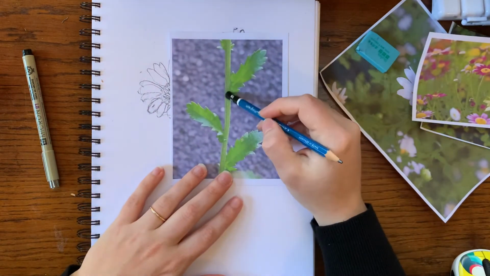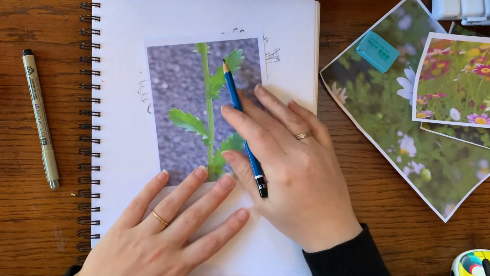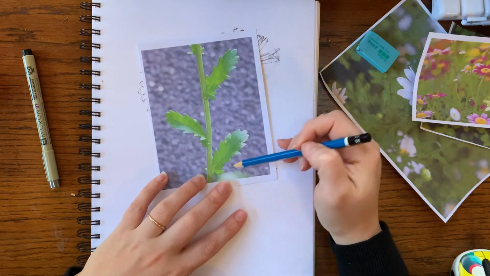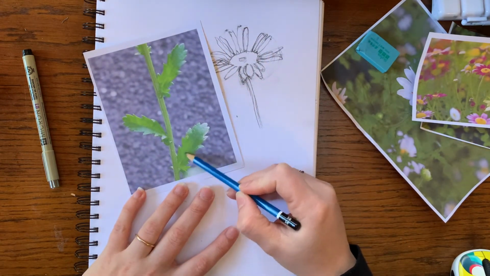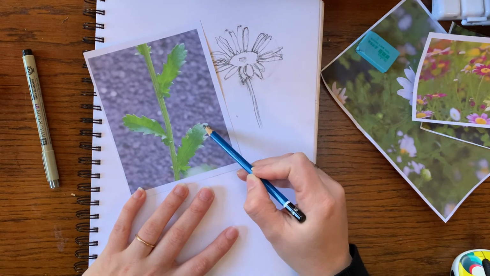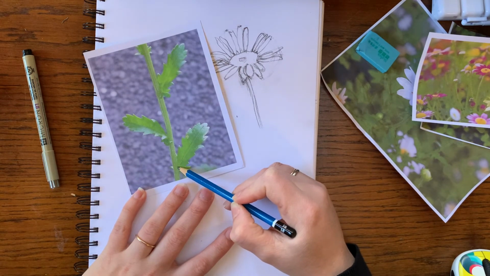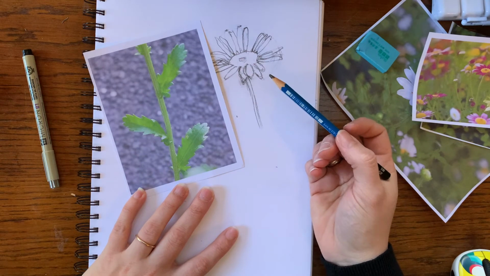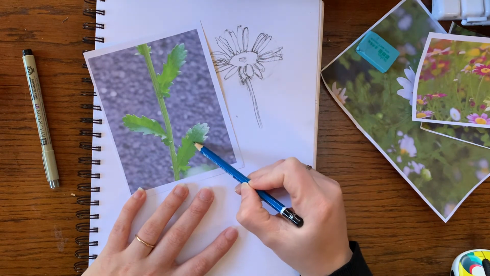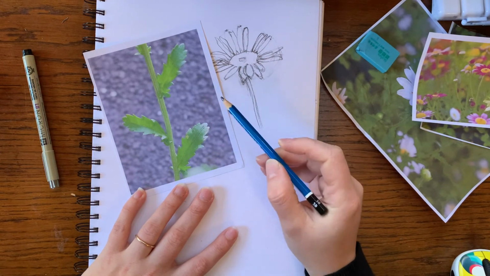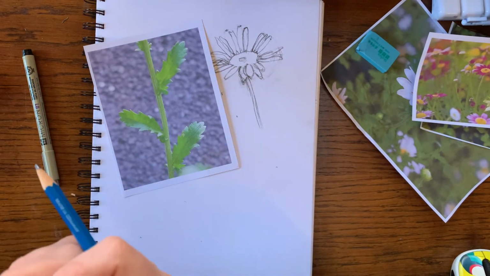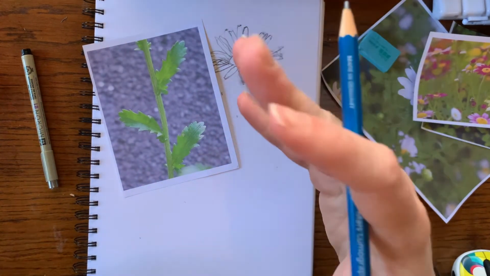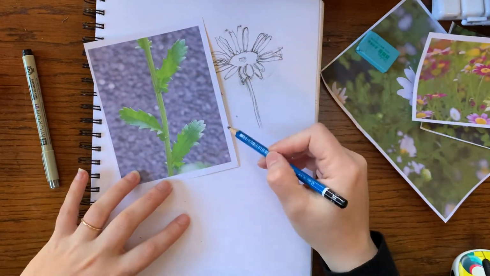I'll take you through the leaf. So we have a pretty prickly leaf here, which is interesting and kind of fun to see. This is how I generally draw leaves: I will start off with the center. Whether that leaf is straight or front on or side on, that's how I get my guide.